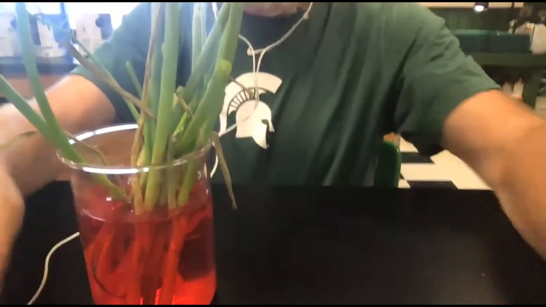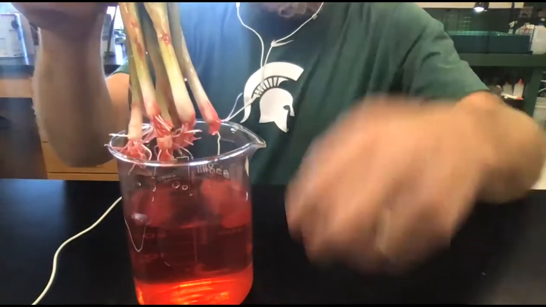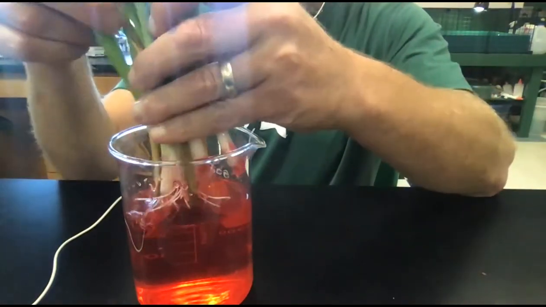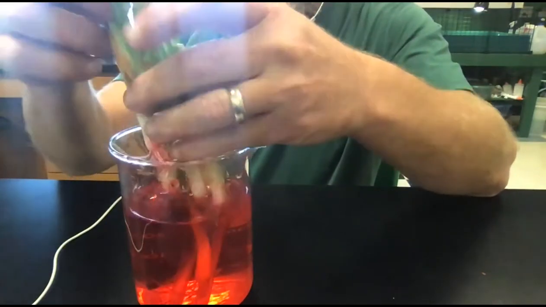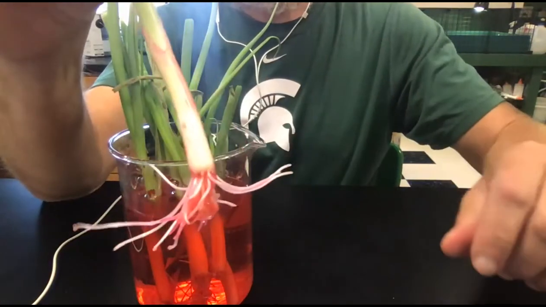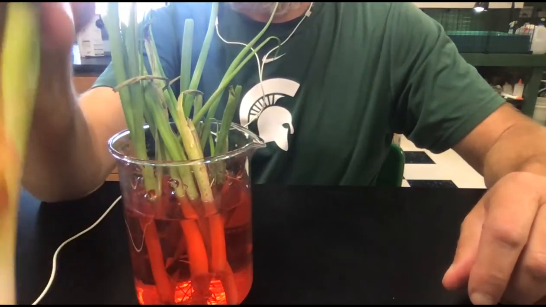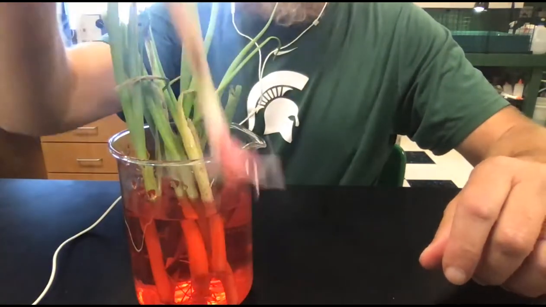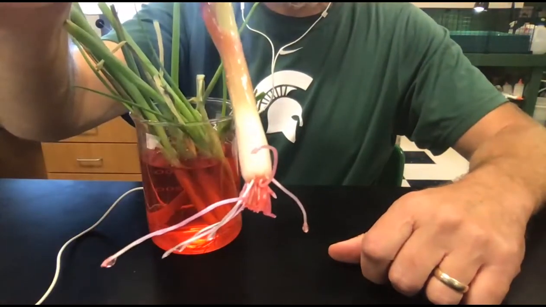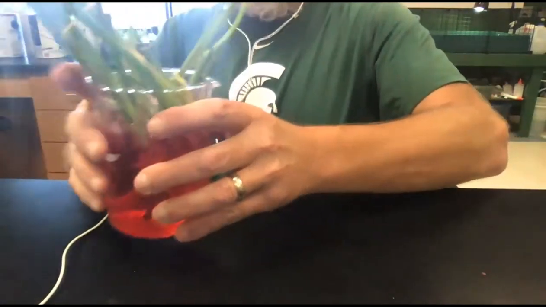So here's the beaker of colored water. We've got some green onions in here, and when I pull the green onions out, you can see. What do you see? And I'll take a couple and put them closer. So here's a green onion that's been sitting in that food coloring. Let me show you another one in case there's anything that might show up different. And so that's more of an observation one.